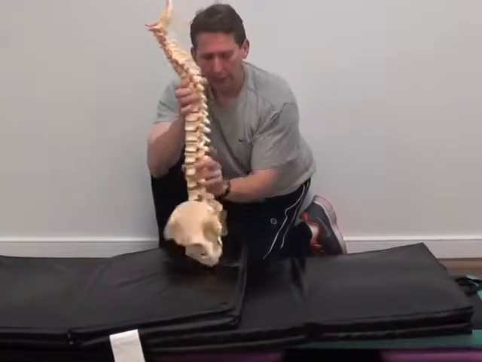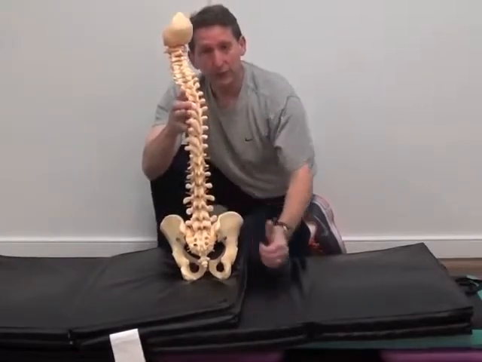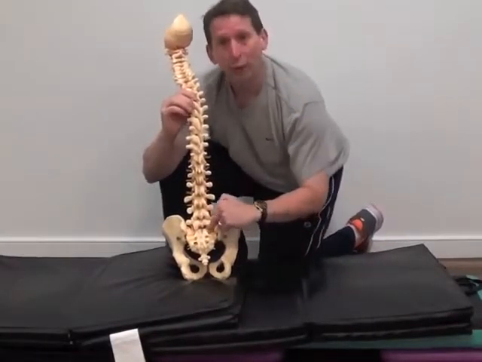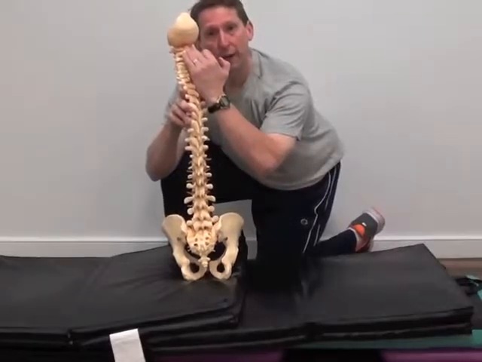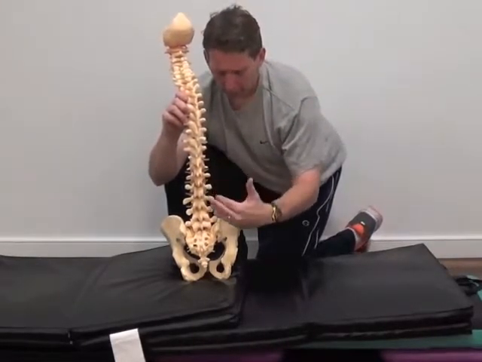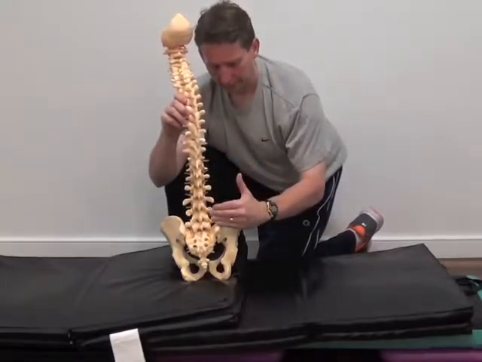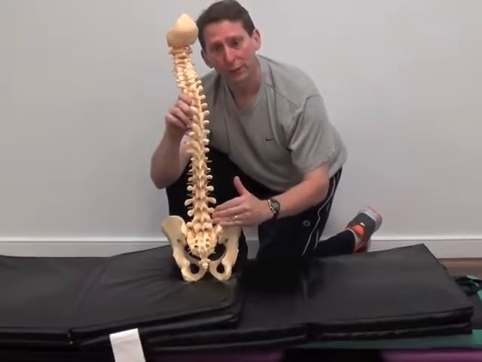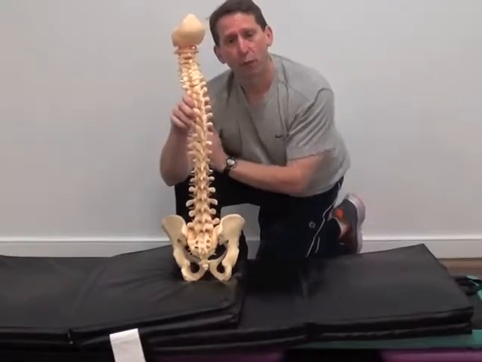On the back side, multifidus. Multifidus goes from the tailbone all the way up the spine. And then the QL, quadratus lumborum, which goes from the 12th rib and attaches on the iliac crest. Remember, these are your four primary muscles.